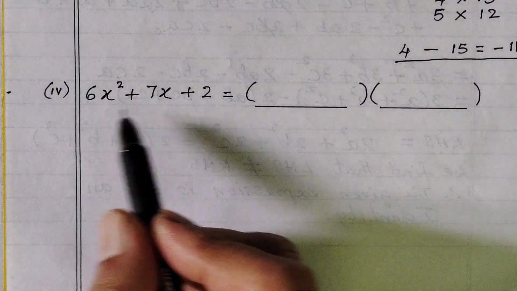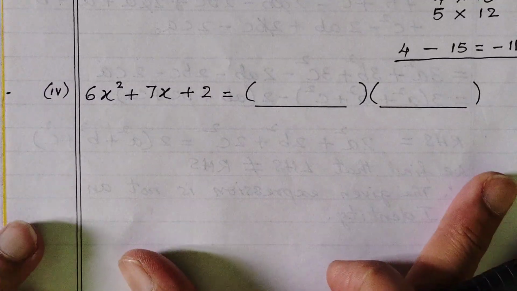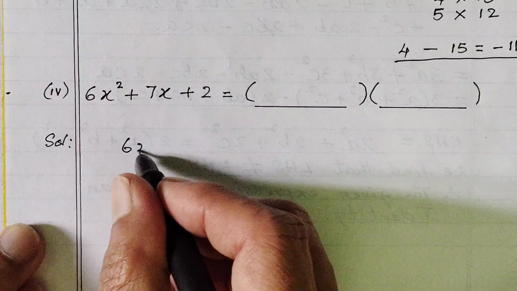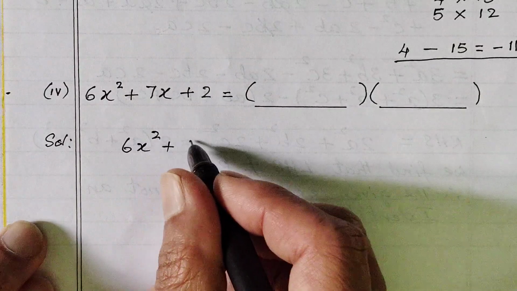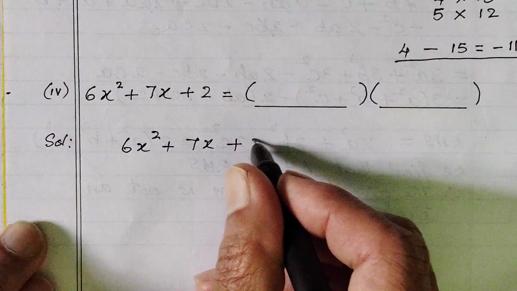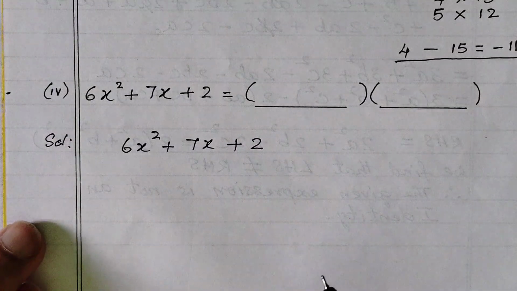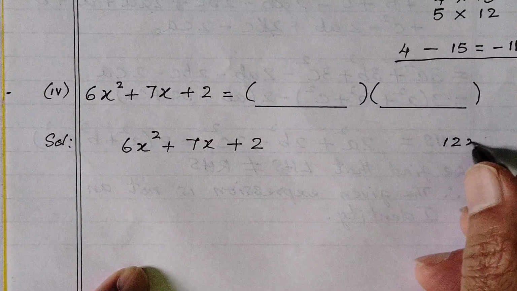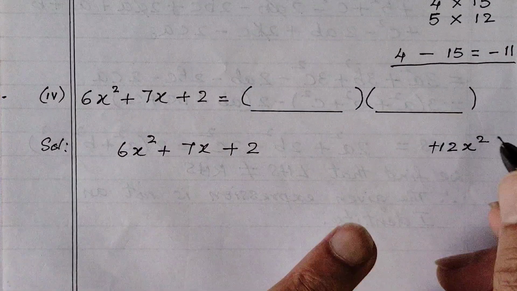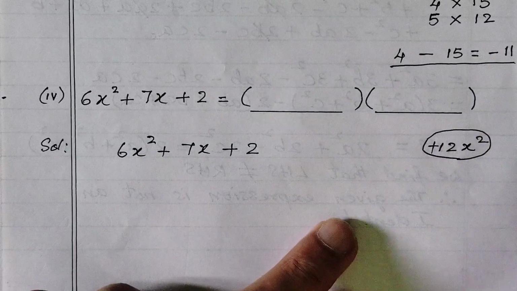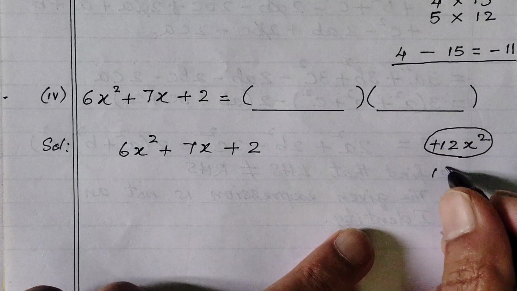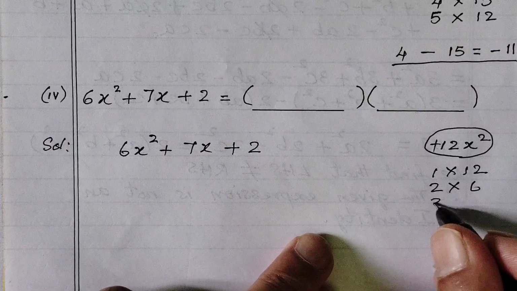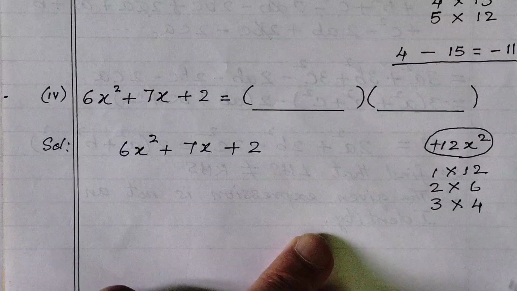Here also we have to factorize it. So 6x square plus 7x plus 2. Now multiply the first term and the last term. I will get 12x square. That is plus 12x square. Now we should find the factors of 12. 1 12s are 12. 2 6s are 12. 3 4s are 12.